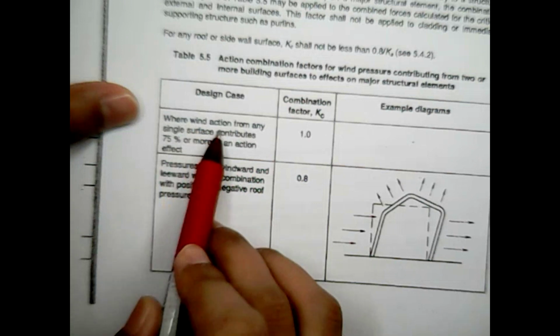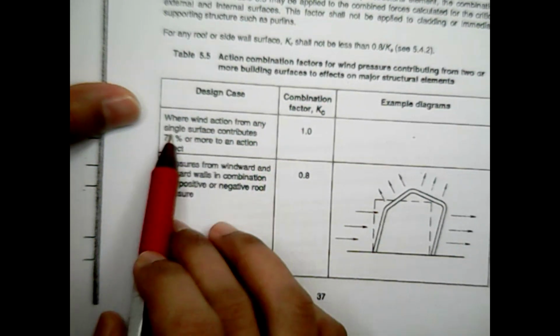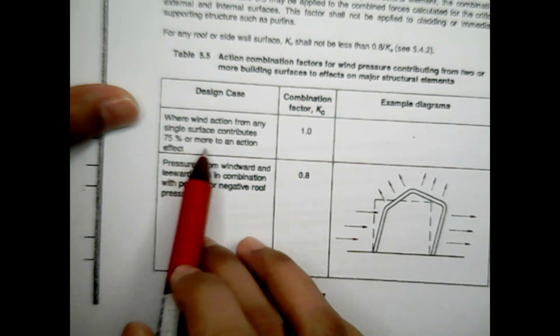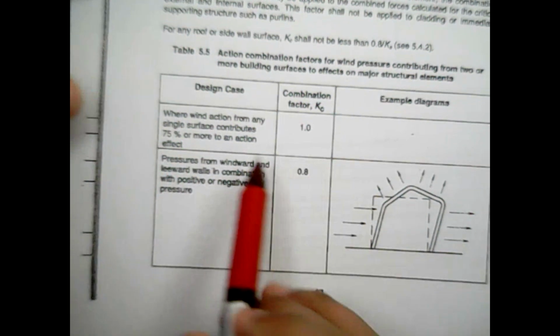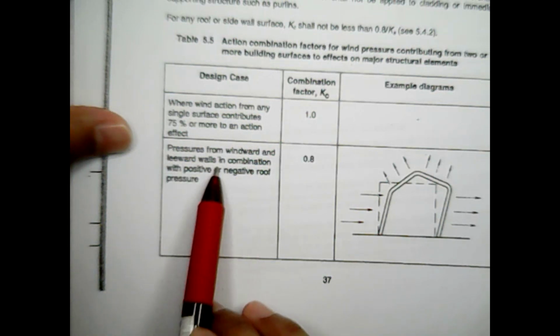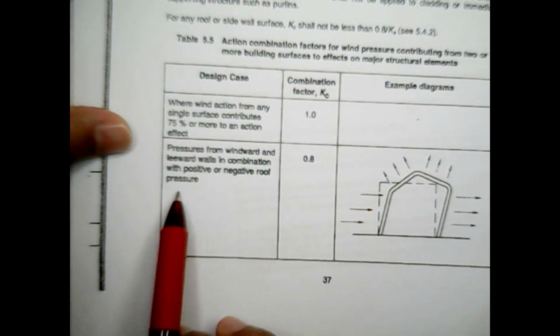In our case, where wind action from any single surface contributes 75% or more to an action effect, it is 1. Pressure from windward and leeward wall is in combination with positive and negative roof pressure.